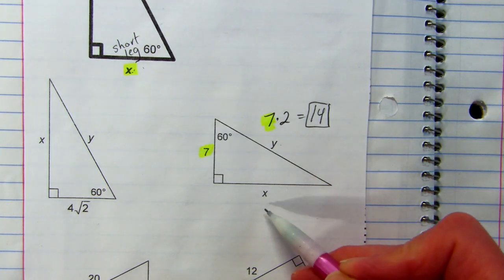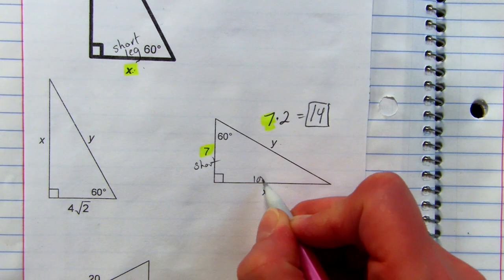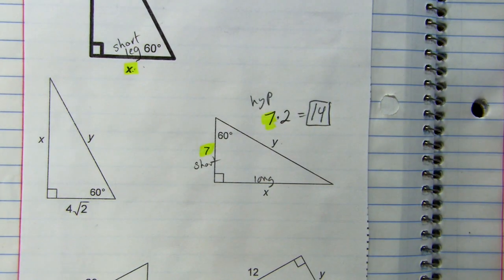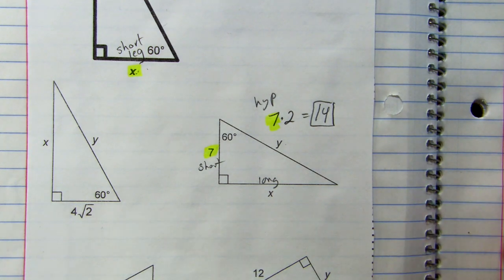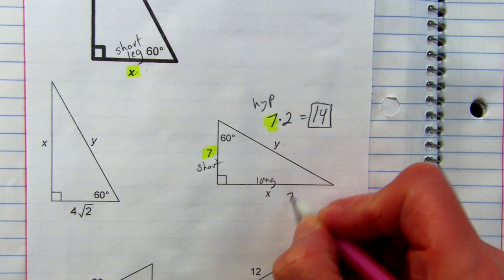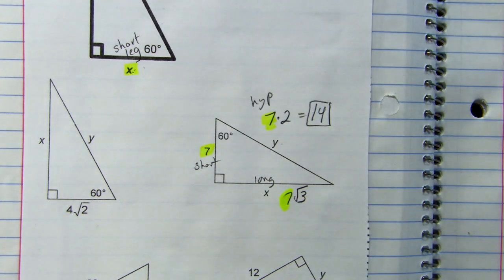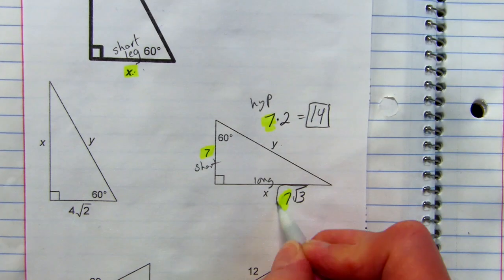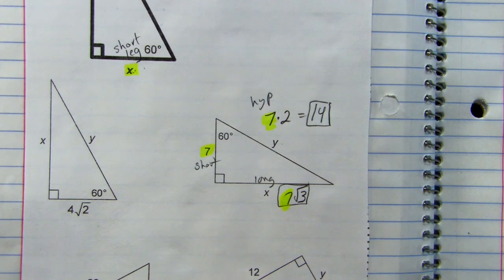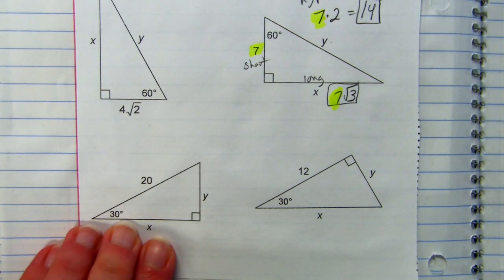And then down here, this is your short leg, this is your long leg, and this is your hypotenuse. So having that kind of straight in your mind helps. So for the long leg, what am I going to have? 7 square root of 3. Good job. Sorry, put you guys on the spot. So that is how you find the other sides. And so if they give you just a nice whole number for the short leg, the rest of it is pretty easy.